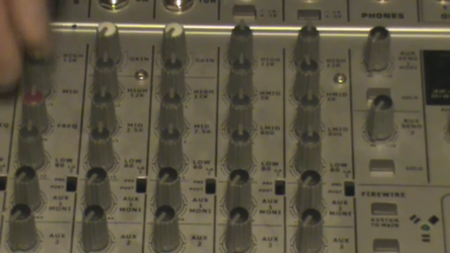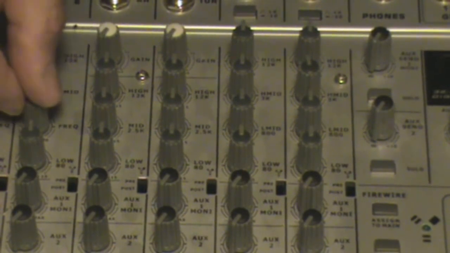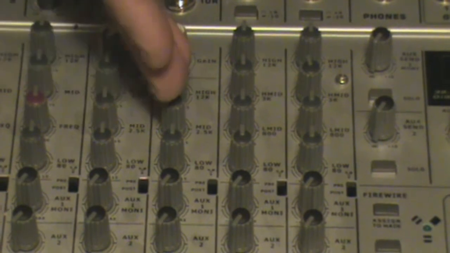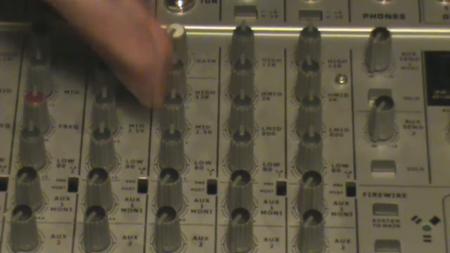So the EQ is different on these two channels here. They eliminate the mid frequency knob. Here you have parametric mids on these channels. You lose your parametric mids.